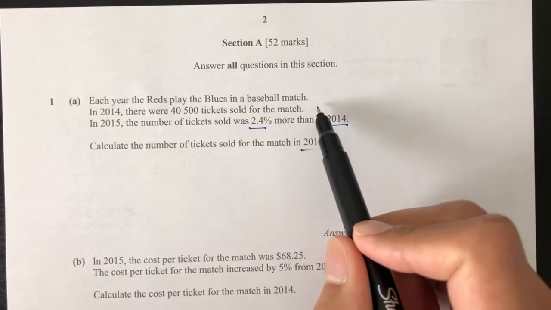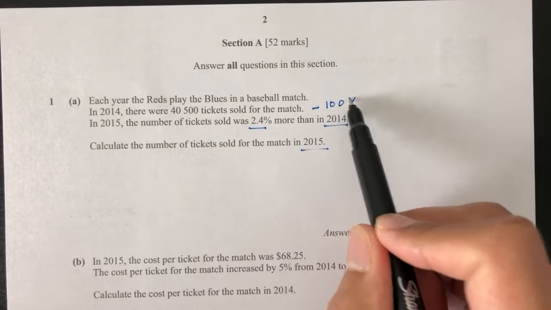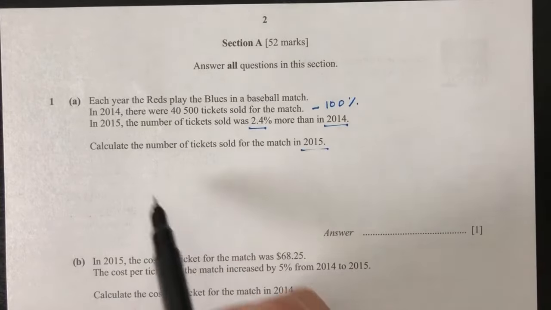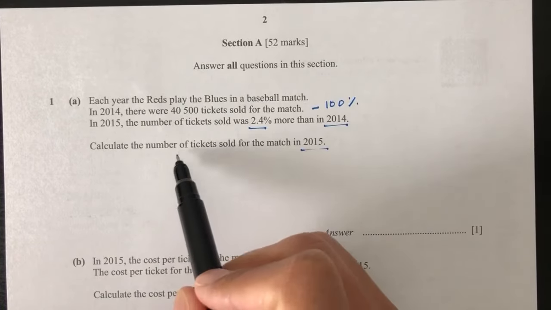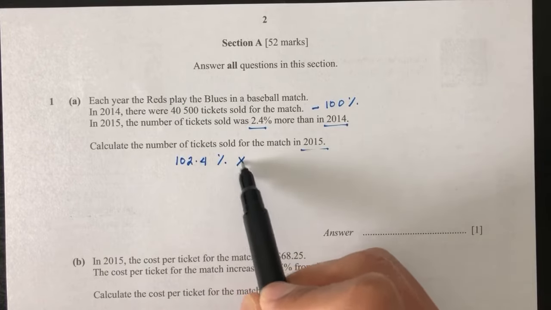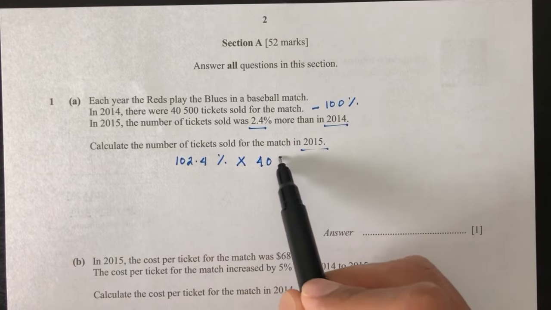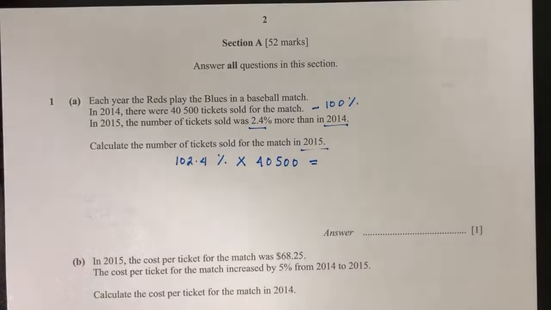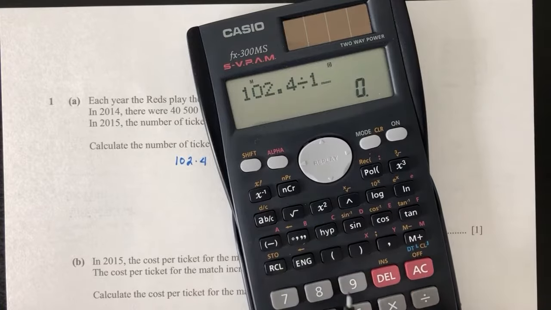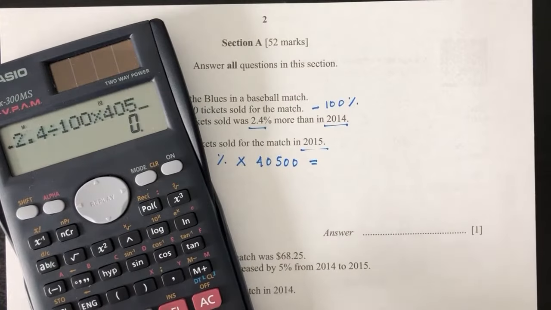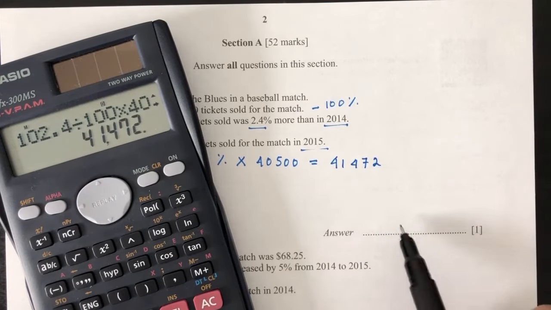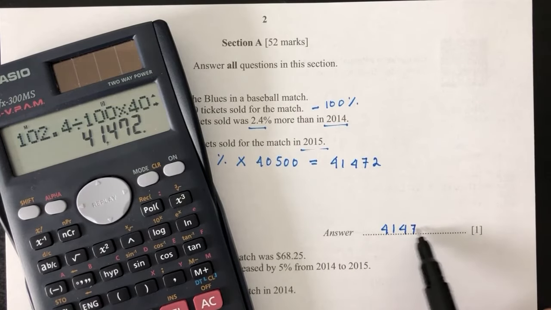So at first, 100% represents 40,500. It was increased by 2.4%, so it means that right now it is 102.4% of the initial amount, which is 40,500. So let's find that. What is 102.4 divided by 100 times 40,500? That should be 41,472. It will be your answer for part A.